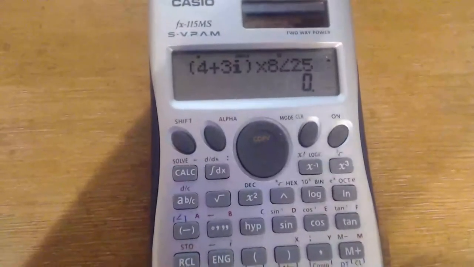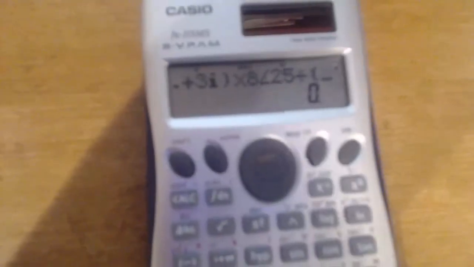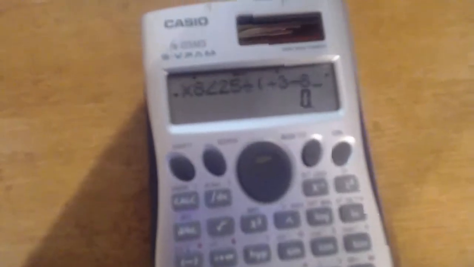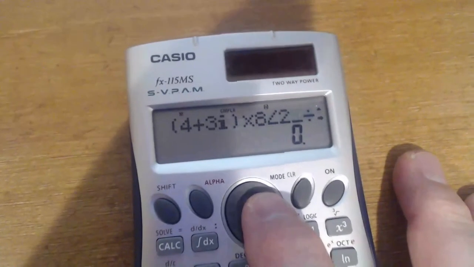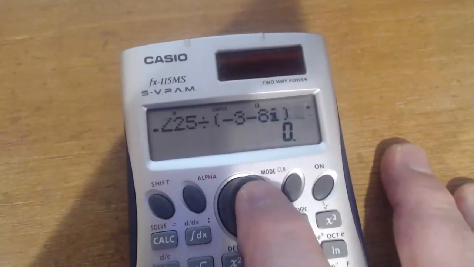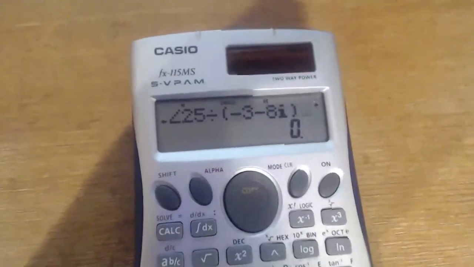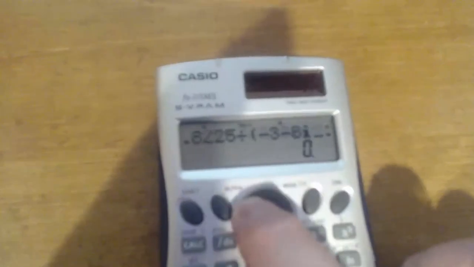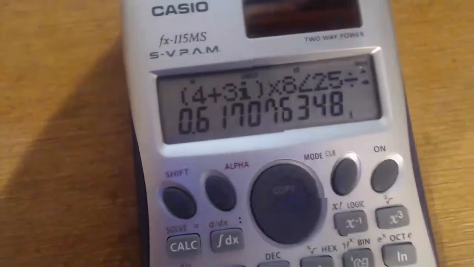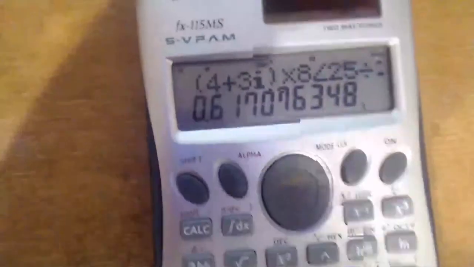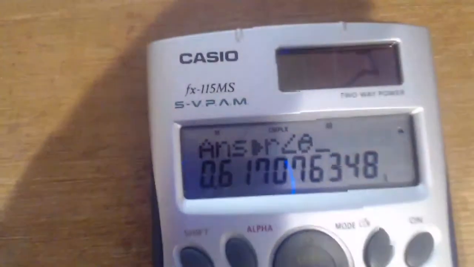And I can divide that, if I wanted to, by another complex number. And once again, I like to use these parentheses to keep track of things. Let's put this in rectangular form again. Minus 3 minus 8i. So if you look at this whole thing, 4 plus 3i times 8 at an angle of 25 degrees divided by minus 3 minus 8i, that equal, it always gives the answer in rectangular form first. So there's a real part, there's the imaginary part, and if you want to convert that answer to polar form, once again you just use this button here. So shift to polar takes the answer, converts it to polar form.